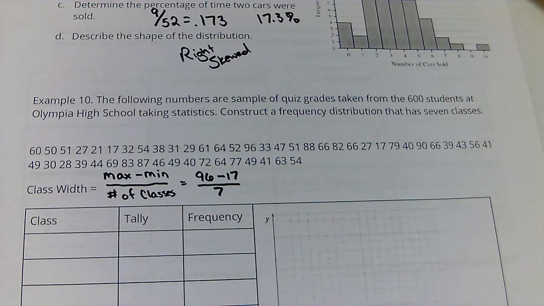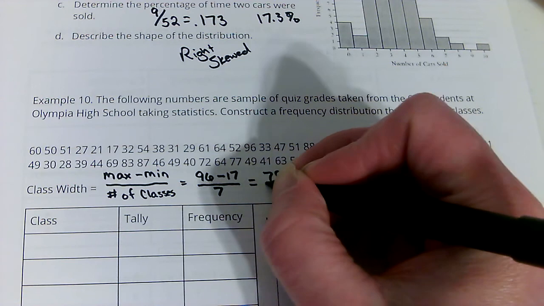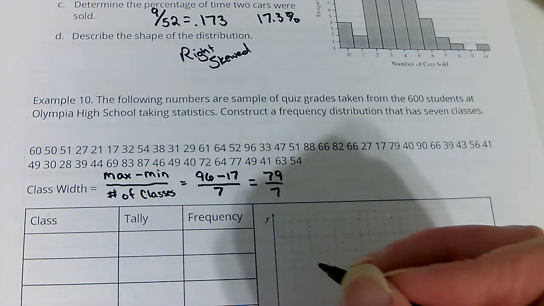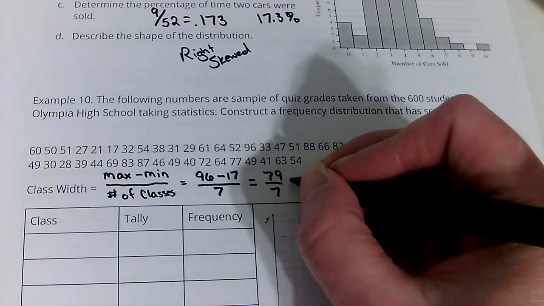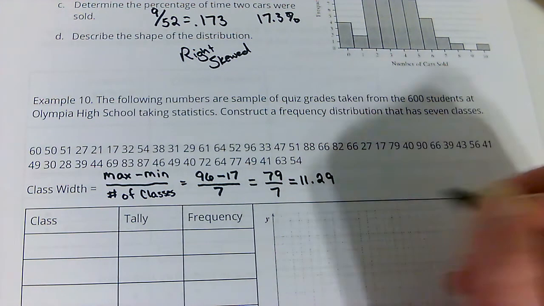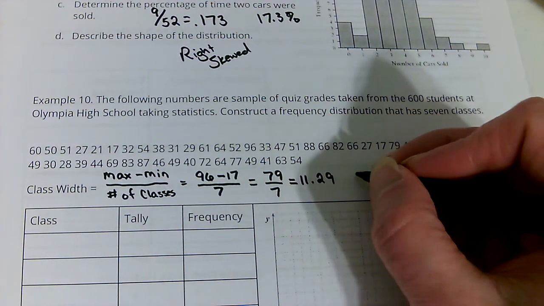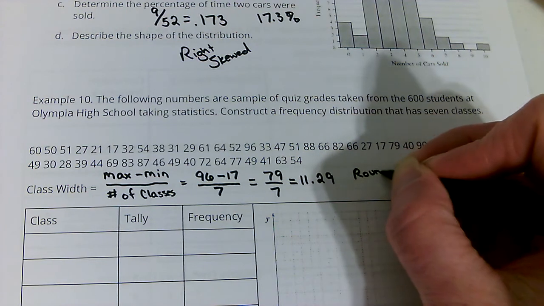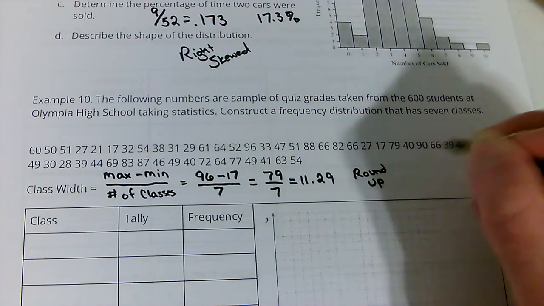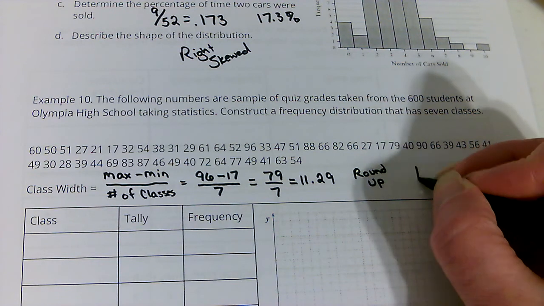Okay. So 96 minus 17 is 79. Divided by 7 is going to be 11.29. Now, having a class width of 11.29 just doesn't make sense. So we're going to round up. So my class width is going to be 12.